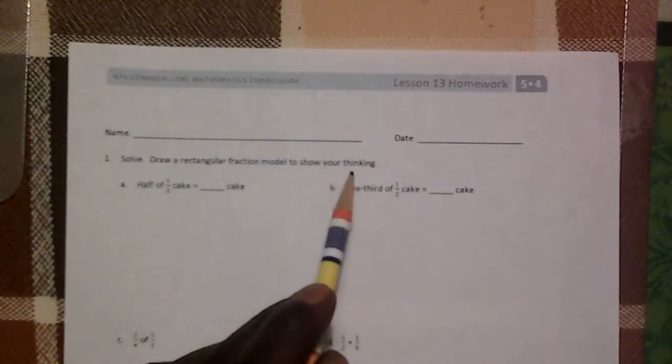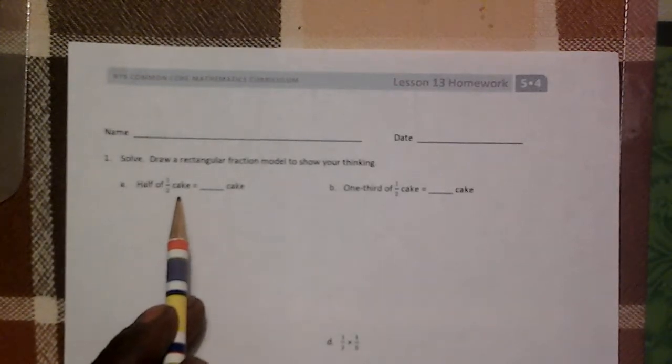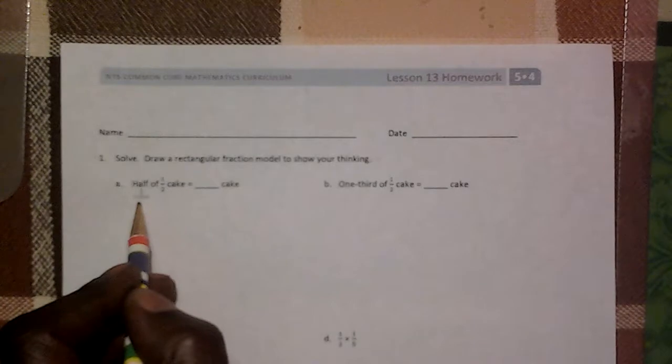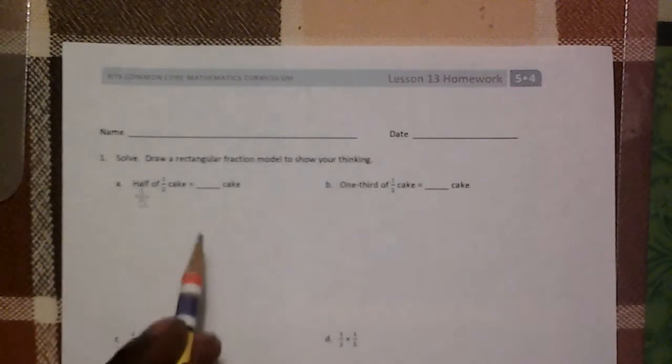Now, here's homework. You can fill out your name and stuff, but we'll start. What does it say? It says, draw a rectangle fraction model to show your thinking. So it says 1/2 of half a cake. How do we write half as a fraction? 1 over what? 1/2. Very good. So we need 1/2 of 1/2 of a cake. Let's draw our cake.